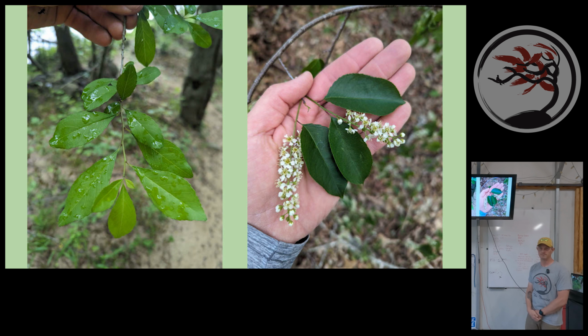Something else. Yeah, and the something else comes from the wrong flower structure. It's more of a long raceme, and then alternate leaves, right? So even if we don't know what that is, which it's a black cherry, even if we didn't know what that is, we'd be able to say it's not a viburnum.